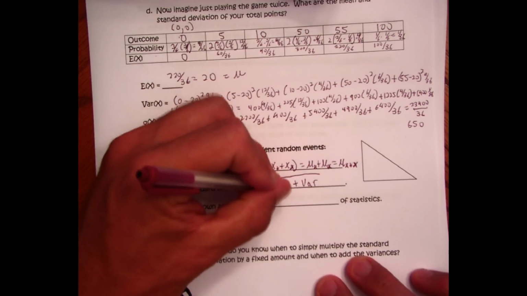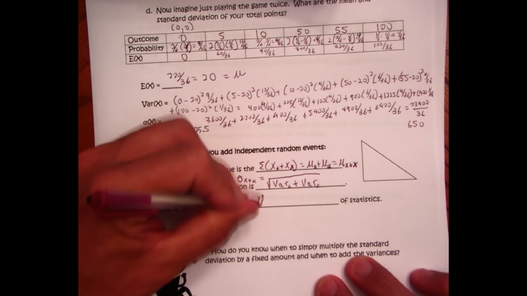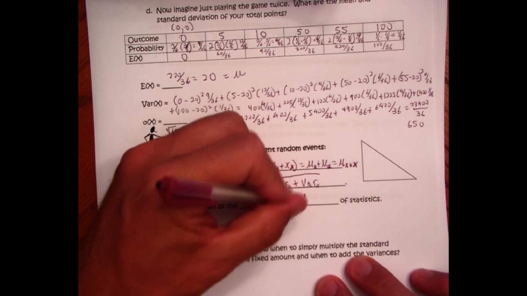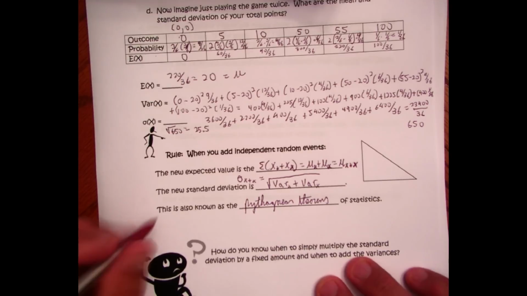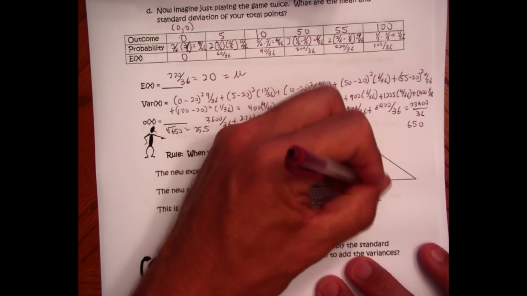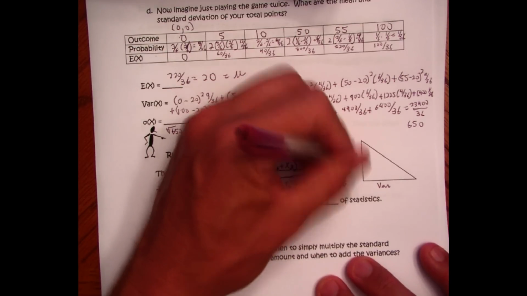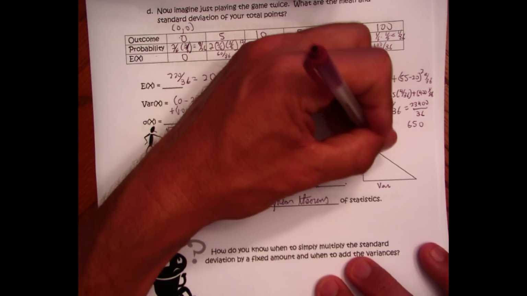It's the variance. So this is also known as the Pythagorean theorem of statistics. Why? Because what are you doing? Well, think of it as the legs of the triangle. If this is the variance and this is the variance, that's the leg and that's the leg. How do you get the hypotenuse? Well, you square them.